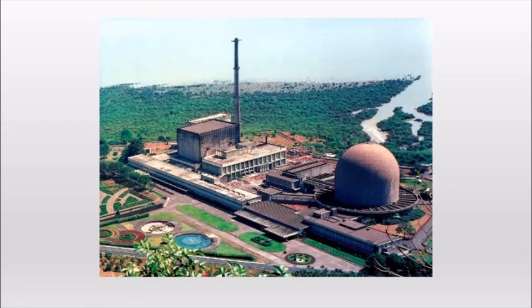Here, the electricity we get is produced using atomic energy. If you break the atoms, the nucleus has a tremendous amount of energy, and this energy can be utilized to produce electricity. That is called a nuclear reactor.